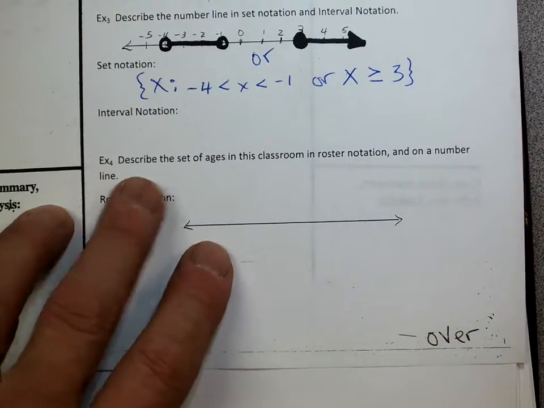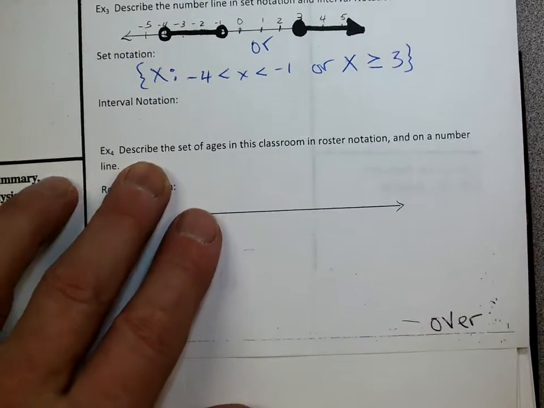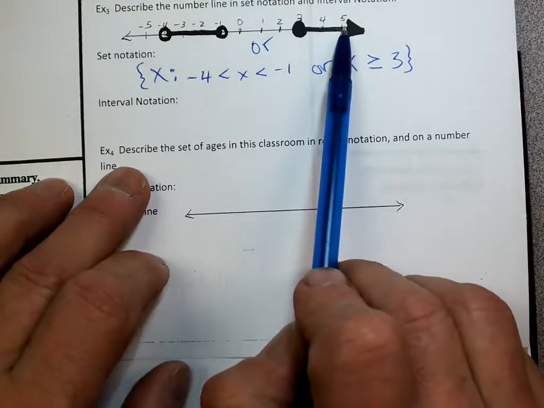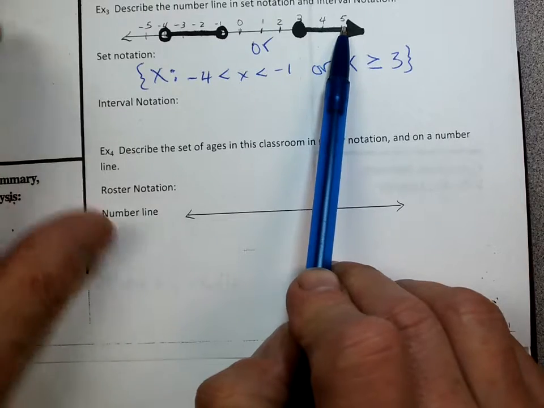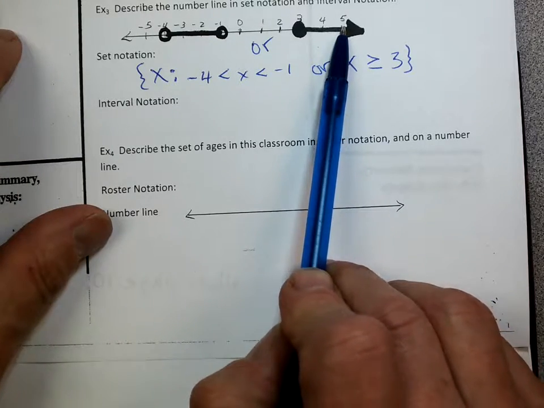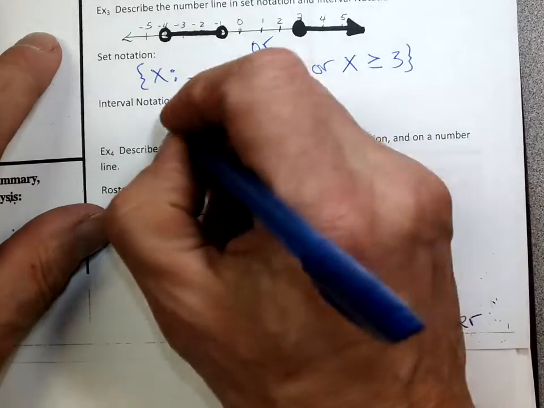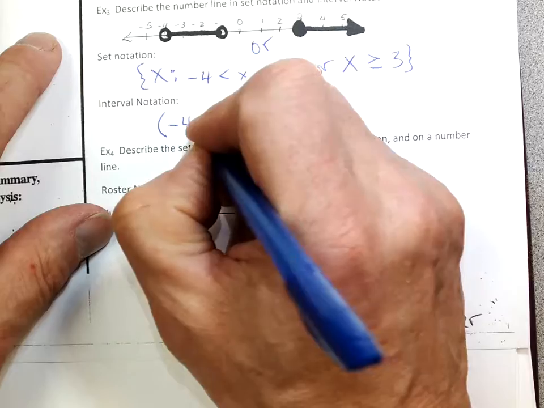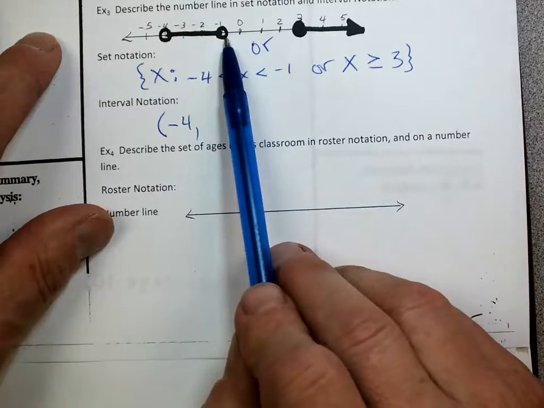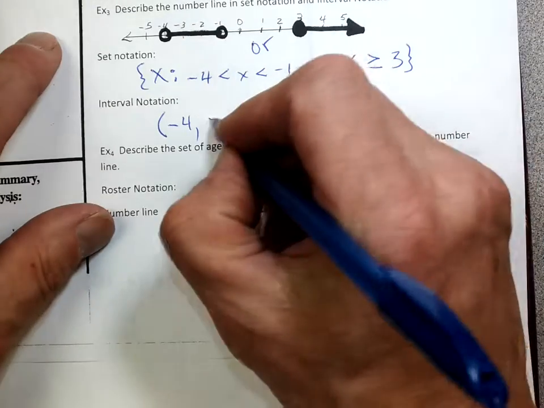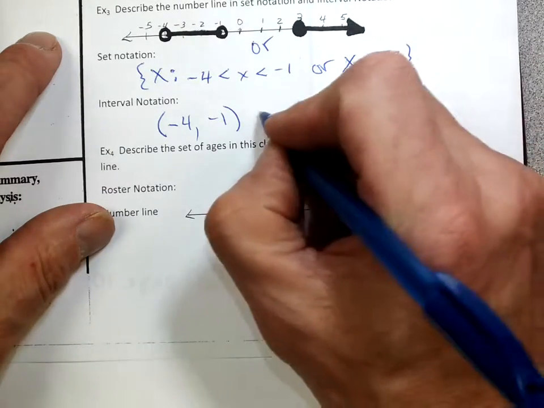Interval notation. What do you think? Interval notation. How can we describe this in interval notation? Now we're going to take two parts. We need two parts, right? Does it include negative 4? Is negative 4 an answer? No. Parentheses. Negative 4, comma, right? Does it include negative 1? Is negative 1 an answer? No. Negative 1, parentheses. Now we're going to go or.